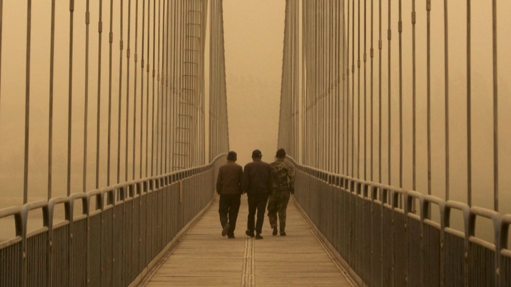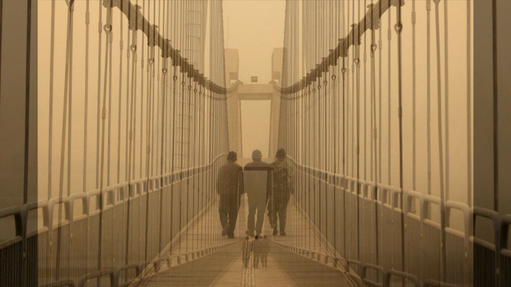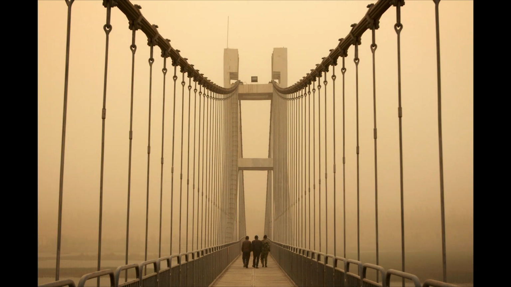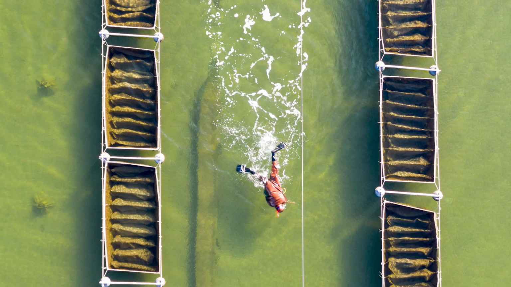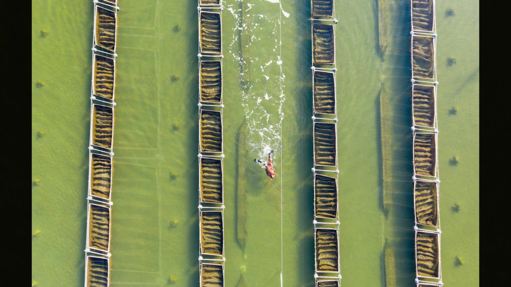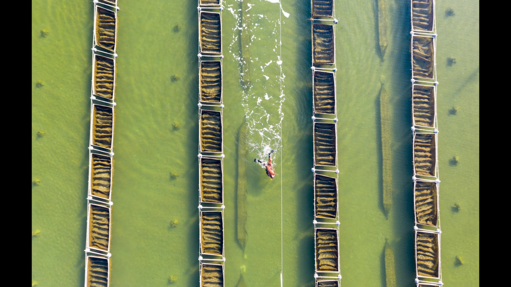In this scene from during a sandstorm in northern China, I spotted the lines of this bridge which spanned a river I was crossing. I knew instantly that the lines created by the wires would help make a compelling scene. Similarly, when I made this image of a seaweed fisherman, the bird's eye view provided by my drone revealed the lines created by the arrangement of the farm.